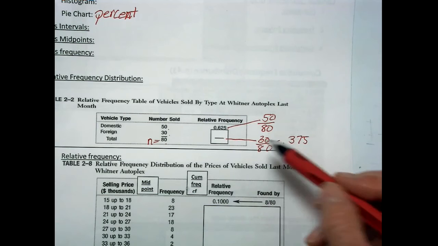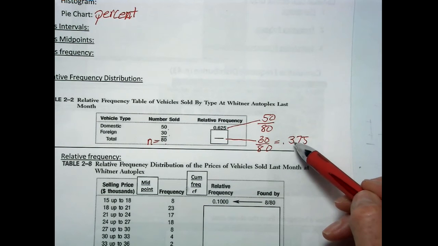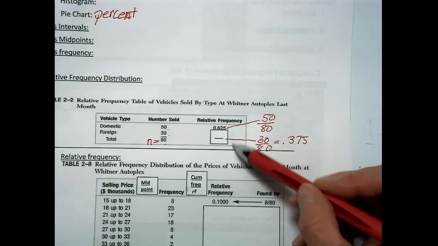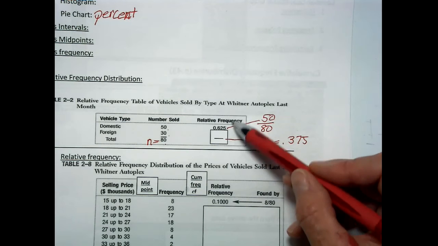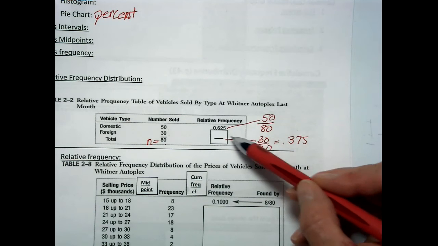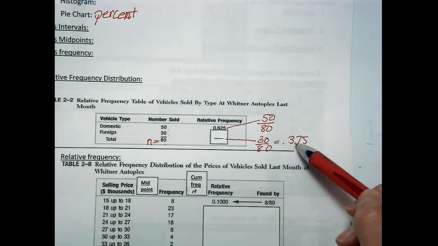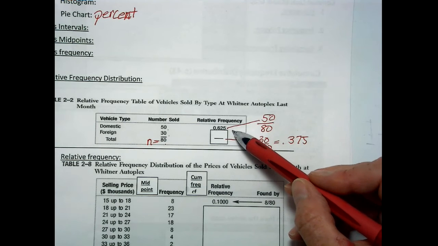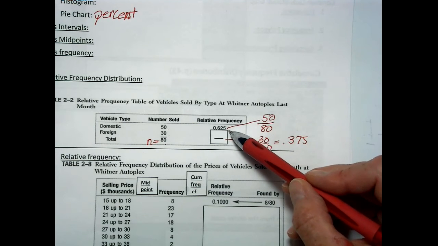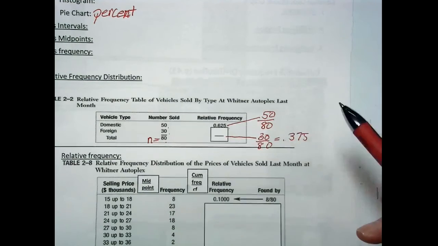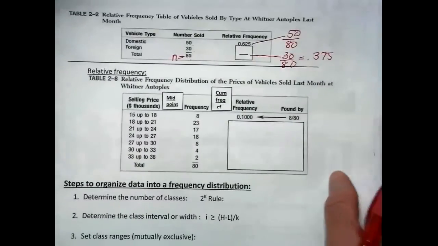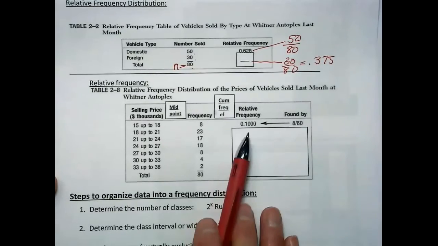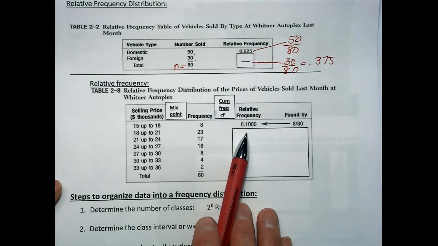Okay? These numbers can be used to graph a pie chart, or they typically just look at the other classes, the relationship to other classes. This one's at 0.625, this one's 0.375. So, the majority of our cars sold were domestic. At this time, I recommend you pause and you calculate relative frequency.